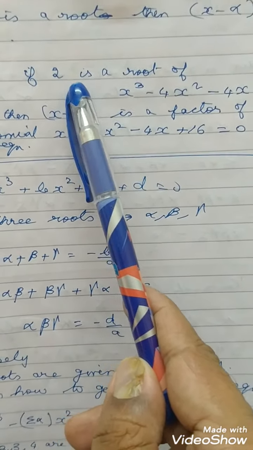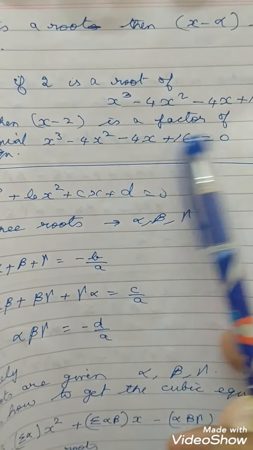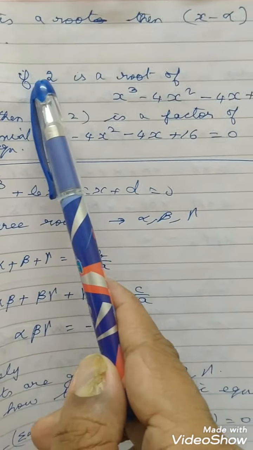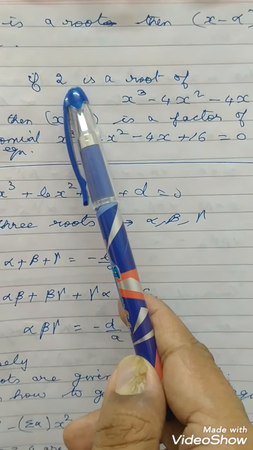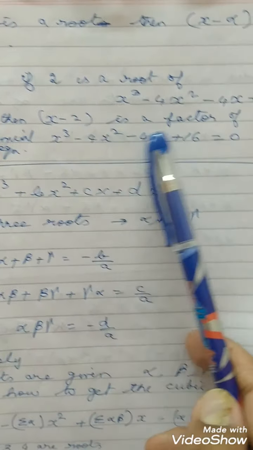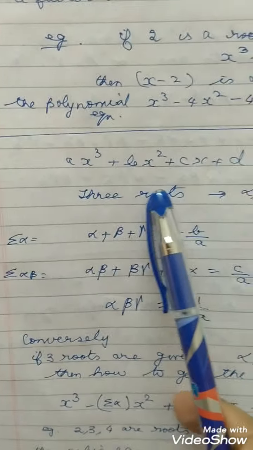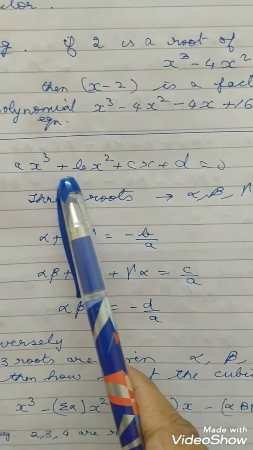If 3 is a root of the polynomial, then x minus 3 is a factor of the polynomial. If minus 3 is a root of the given polynomial, then x plus 3 is a factor of the polynomial. Let's remember these things. Now let's get on to a cubic equation.